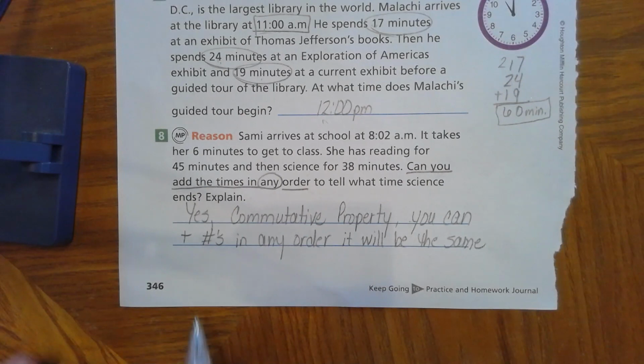I did some shorthand here: add numbers in any order, it will be the same. You didn't have to have those exact words, but you need to say yes, you can do it because of the commutative property. You can add them in any order.